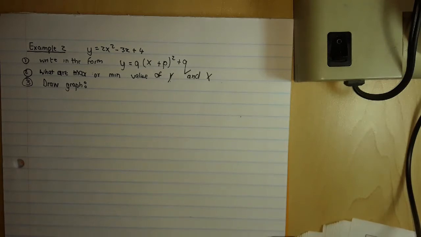I want you to quickly note, don't let the format a(x plus p) squared plus q confuse you.